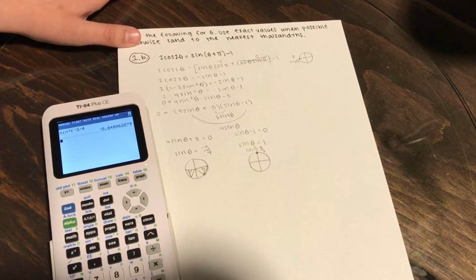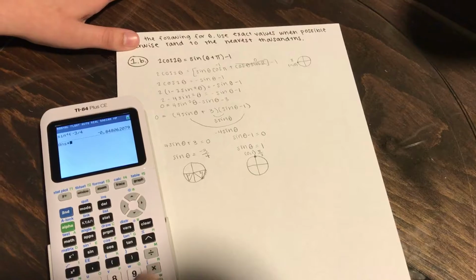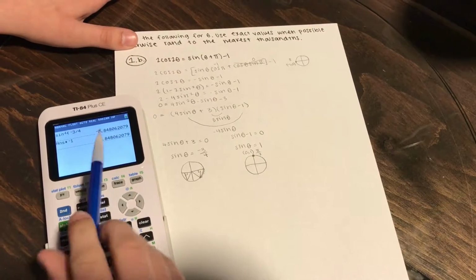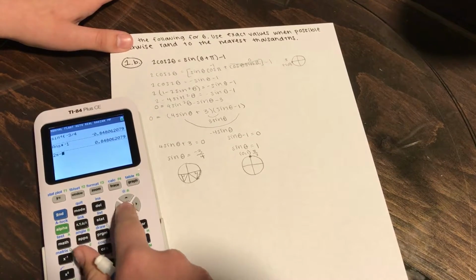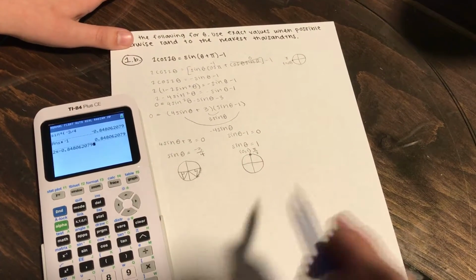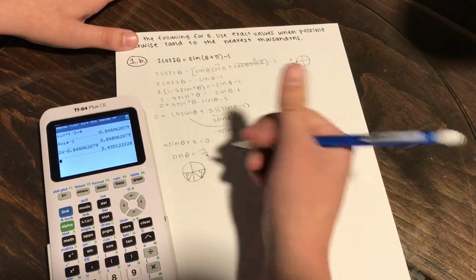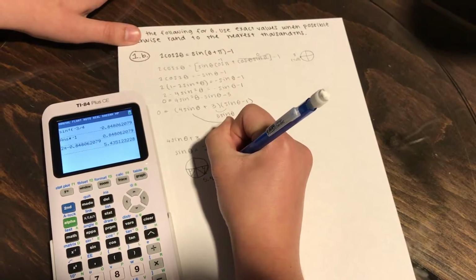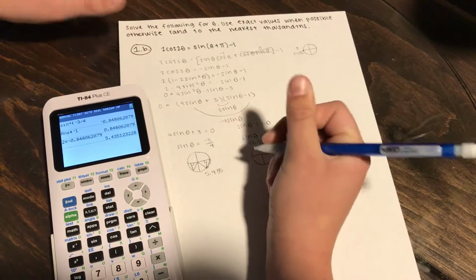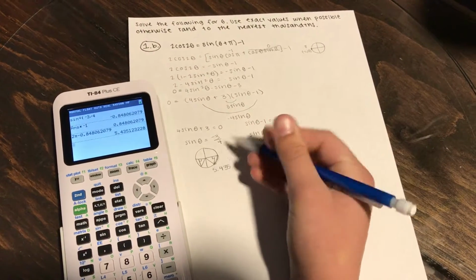So we would multiply this by negative 1, so it would be positive. And we would subtract that from 2 pi. And you would get 5.435 for this angle.